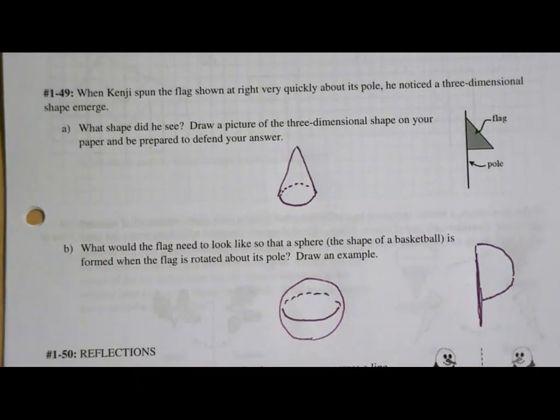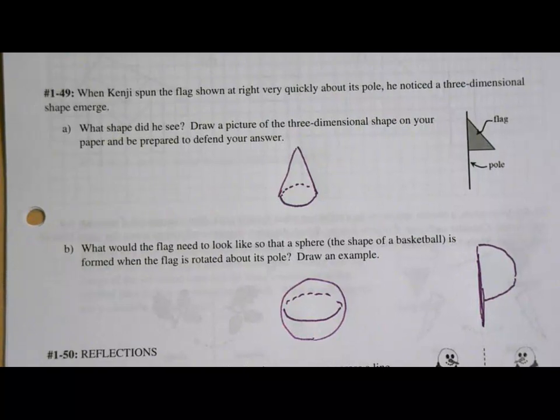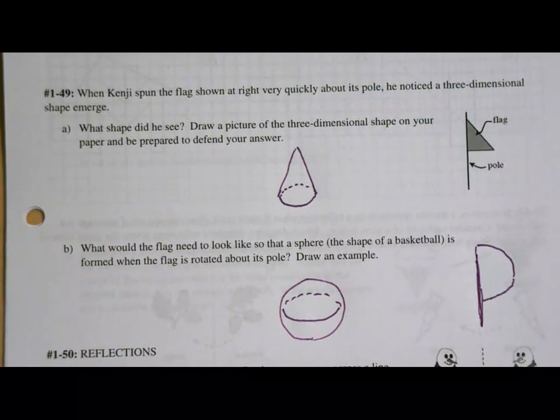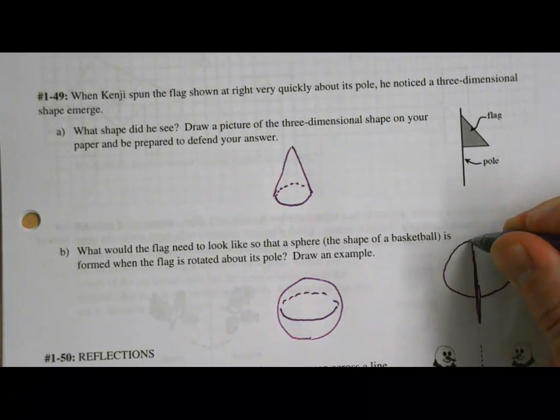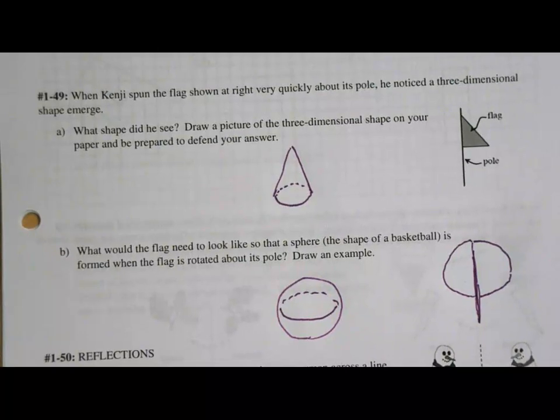A half circle. Does anybody know the technical name for half a circle? Semicircle, yeah. Semicircle. Did anybody draw a flag that looked like this? Would that also create a sphere if you were to spin it around? It would, yeah. You're going to find in this class there are a lot of correct answers to some of these questions.